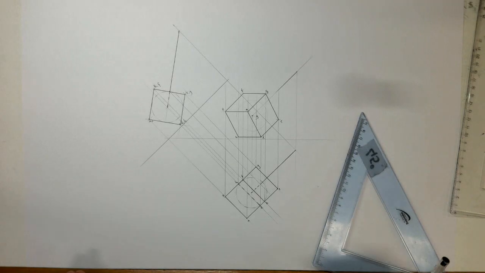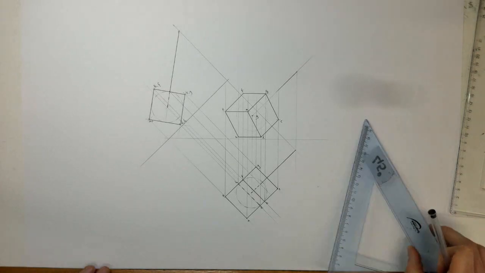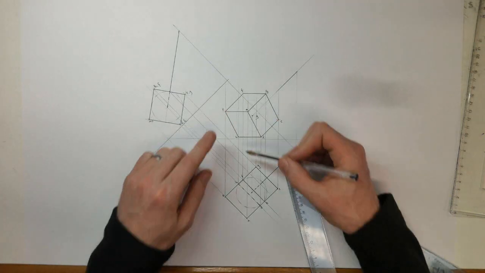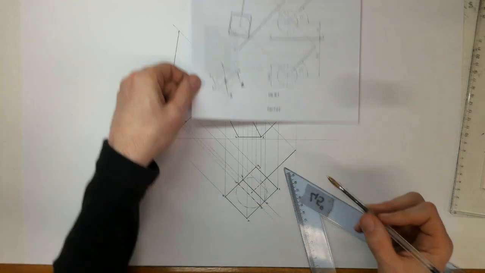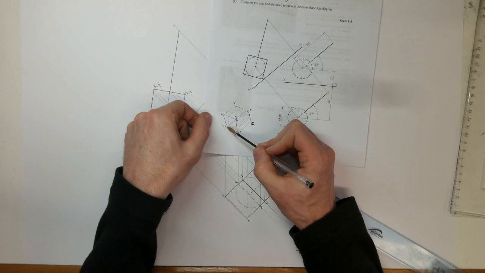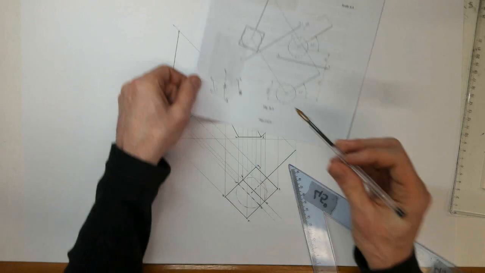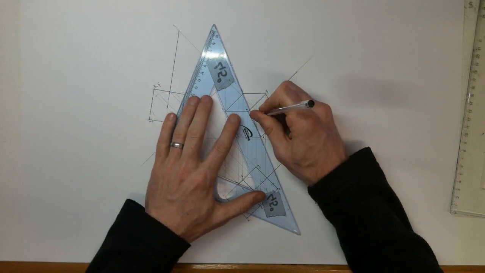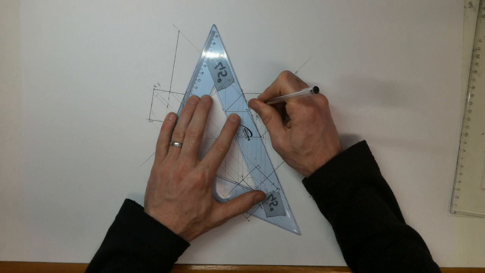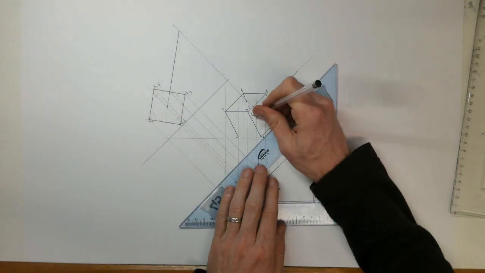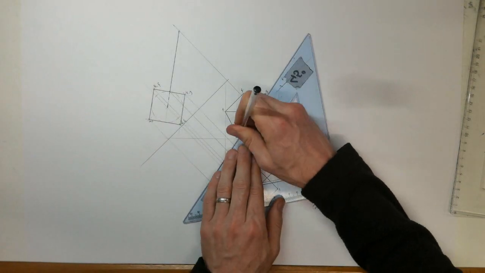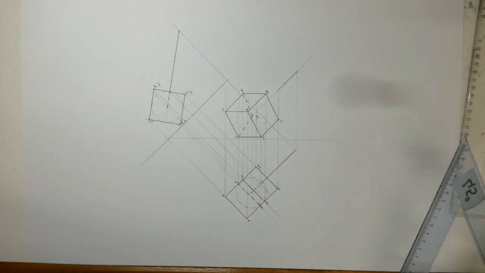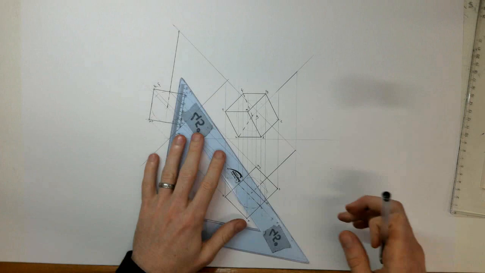We actually need to show hidden detail in orthographic views. So let's go through the points at the back there, that back surface. Okay, we have H, E, F, G. So H, E, F, hidden detail to G. And back down to H. Alright, and I've joined the wrong point.